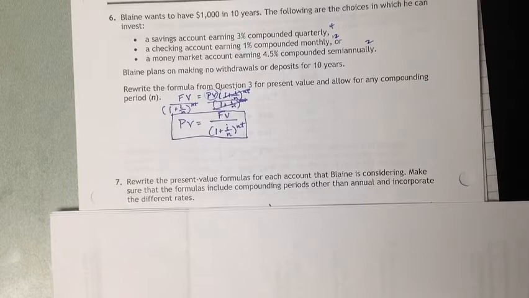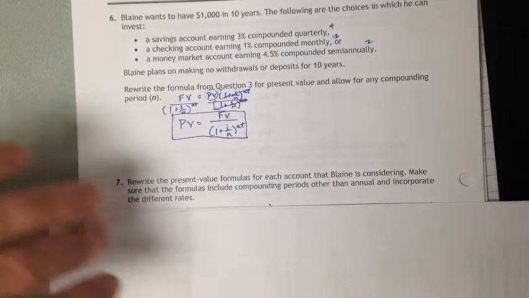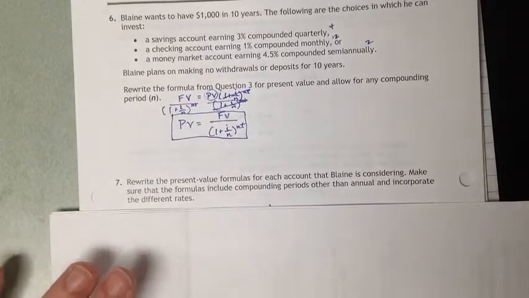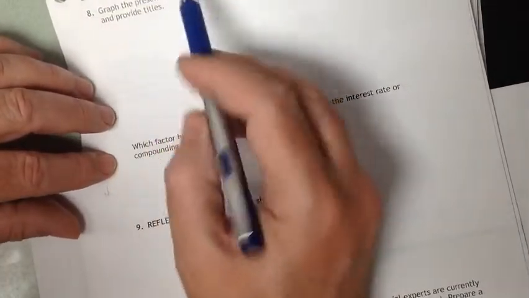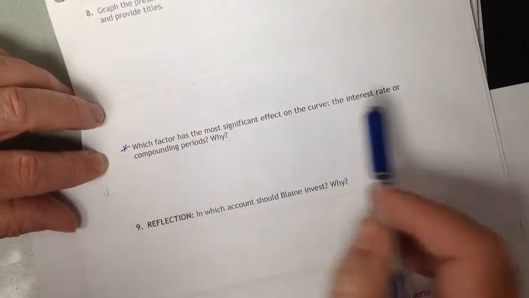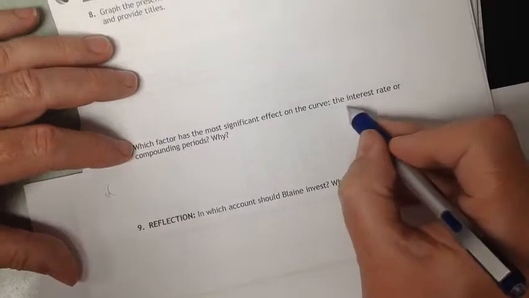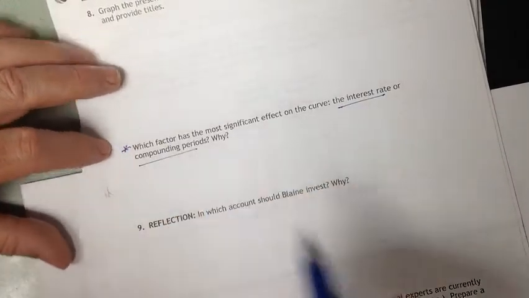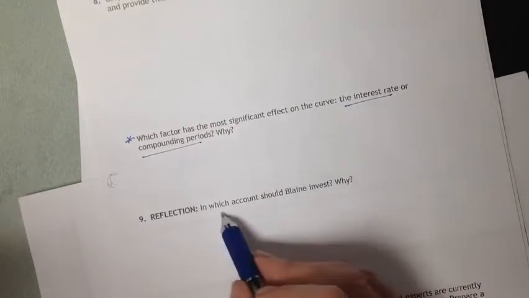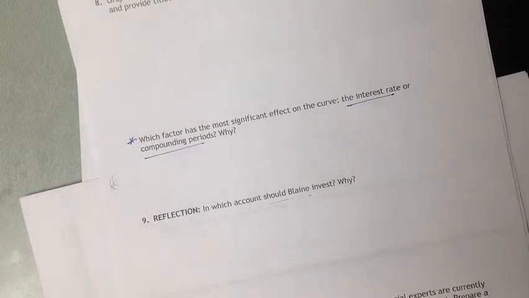Figure out the amount of money he needs for the savings account to end up with $1,000 in 10 years, a checking account, and the money market account. Then, you don't have to graph this, but the second part of number 8: which factor has the most significant effect on the situation? Which is more important, the interest rate or the compounding periods, and how can you tell? All right, and then finally, in which account should Blaine invest? And that will wrap up student activity sheet 4.